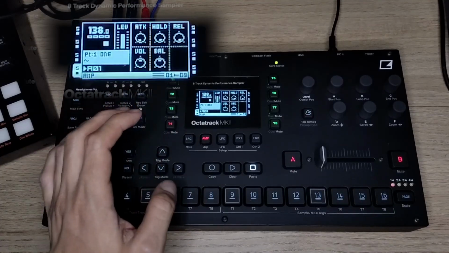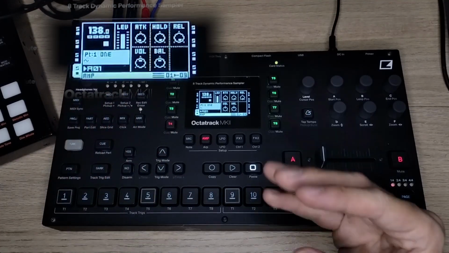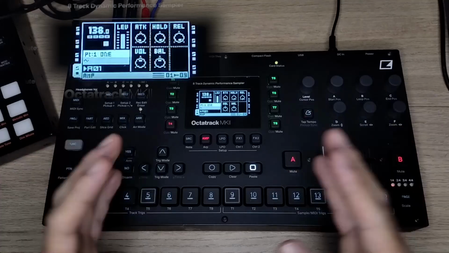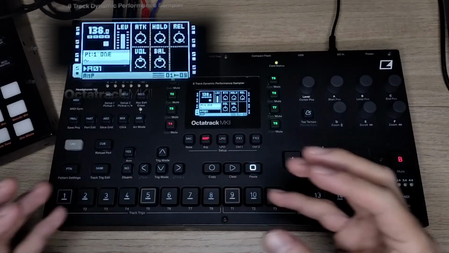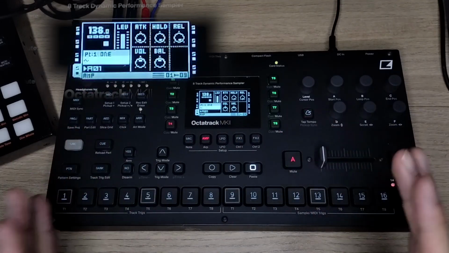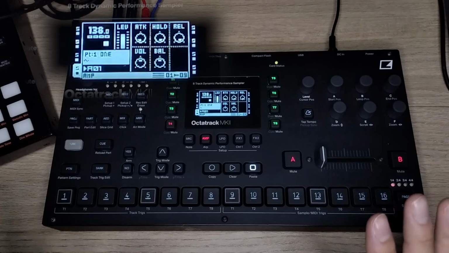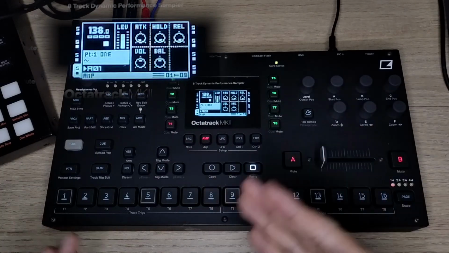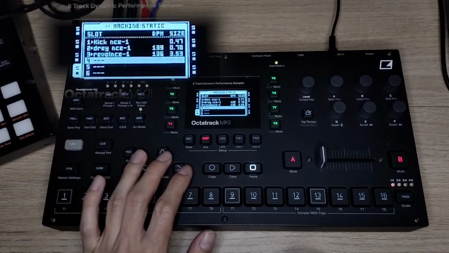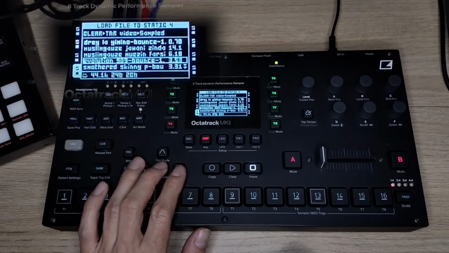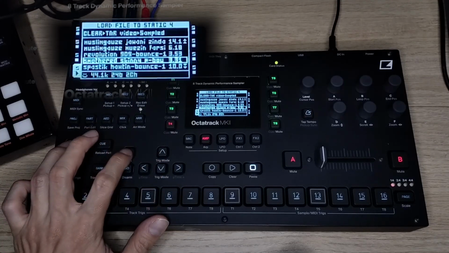Let's get a fourth sample that maybe brings a contrast against that jumpy and kind of happy beat. Just make it contrast.